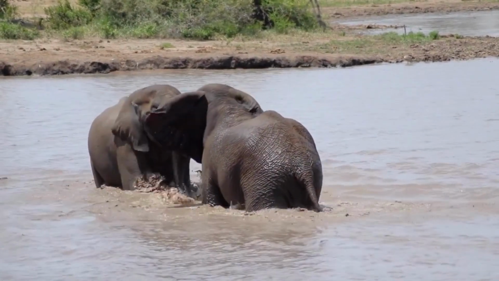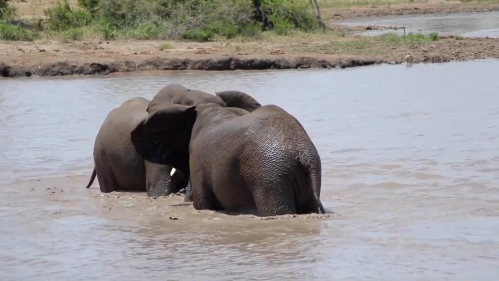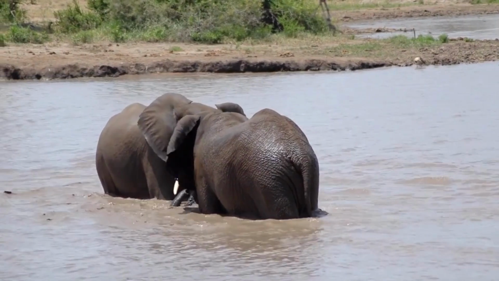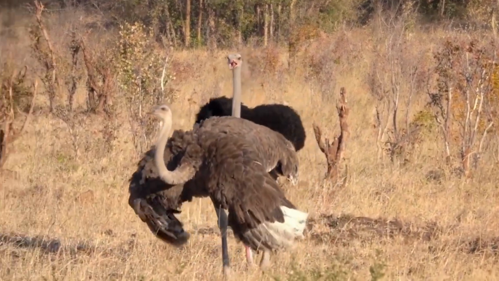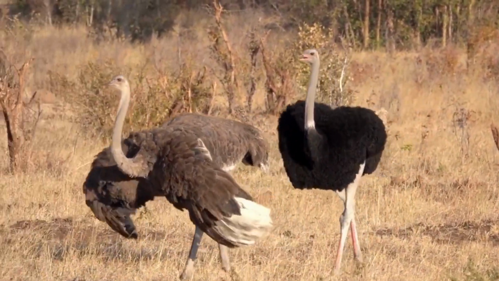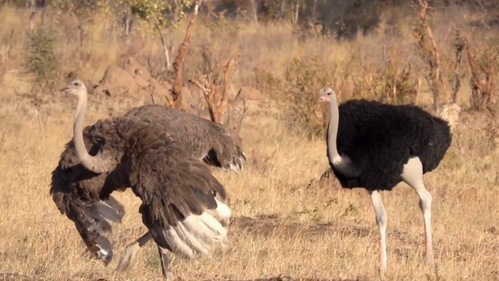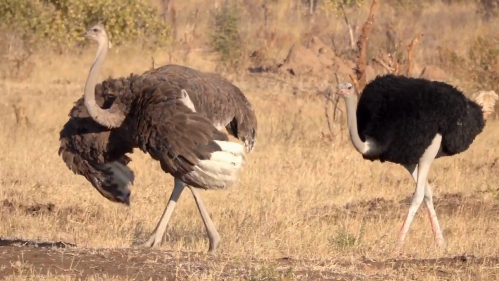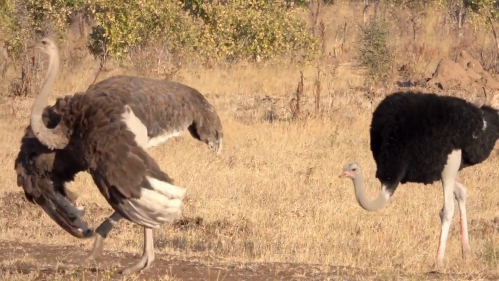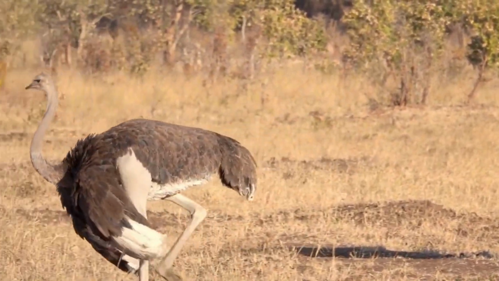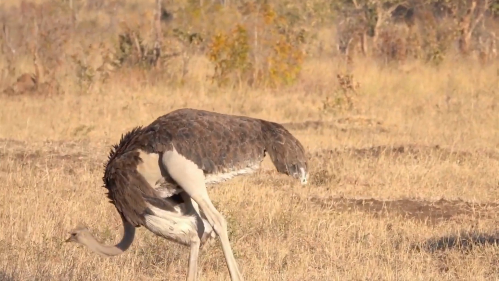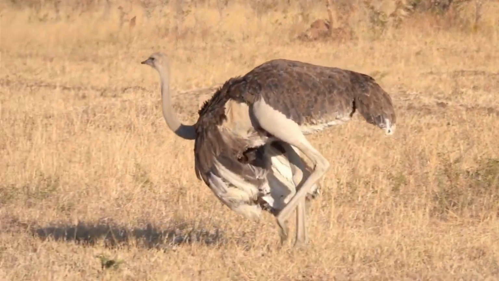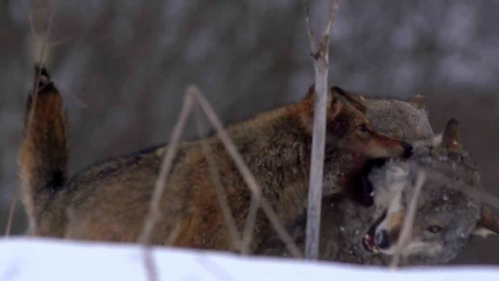Animals utilize competitive displays and signals to establish dominance and intimidate rivals. These displays can involve posturing, vocalizations, or visual cues. For example, male birds may engage in elaborate courtship displays to attract females while simultaneously signaling their dominance to other males.